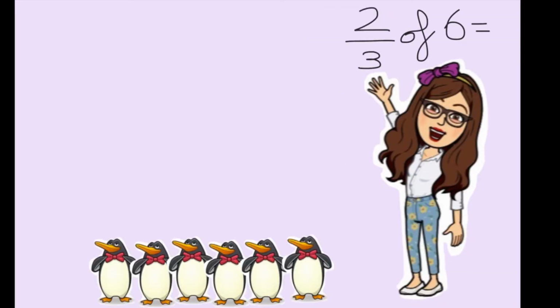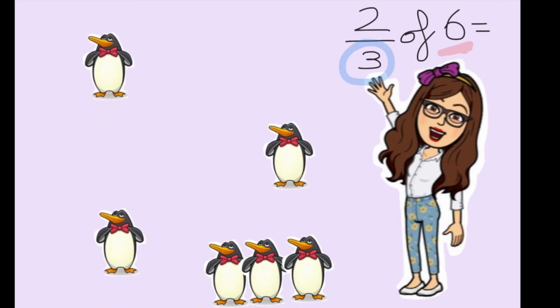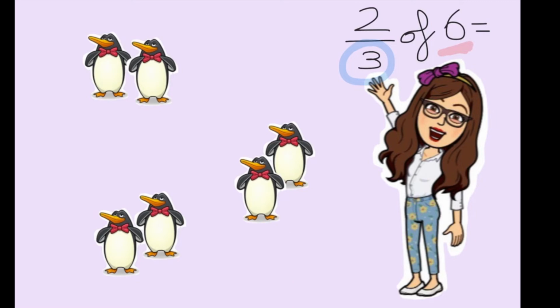If I was going to do the question 2/3 of 6, then 6 is my whole number. So if I wanted to find out 2/3 of 6 penguins, I would then need to share them or divide them into 3 equal groups, because that is what my denominator says. 1 group, 2 group, 3 group. My penguins have now been divided into 3 equal groups, because that is how many pieces my whole number has been broken into.